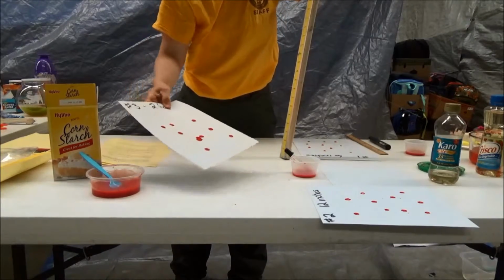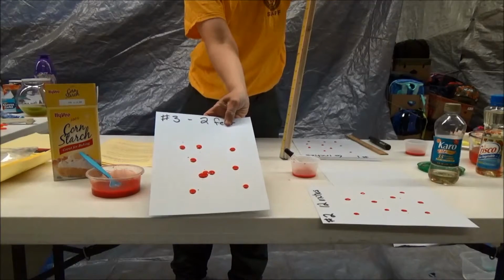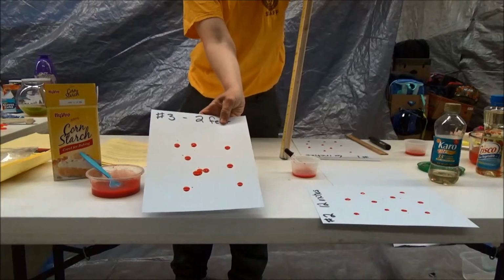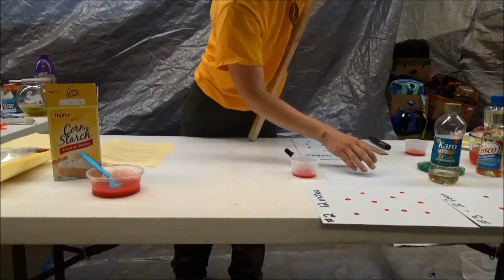So again, you can see our dot size has increased, and also you're starting to get some of the spatter where it's making the smaller dots around the larger dot. And then their final one will be at 4 feet.